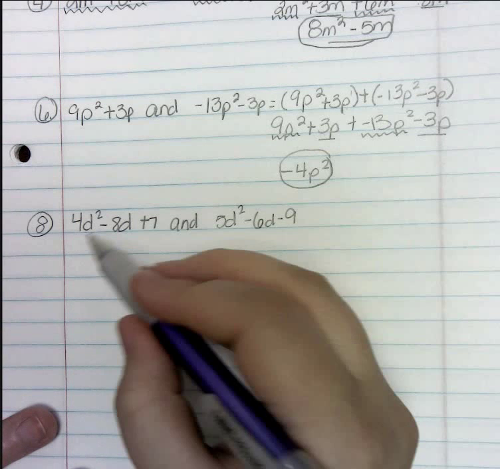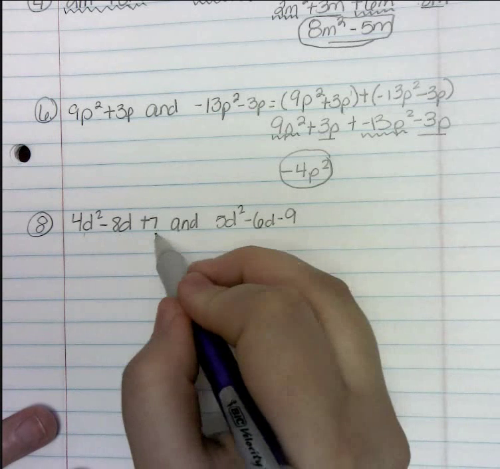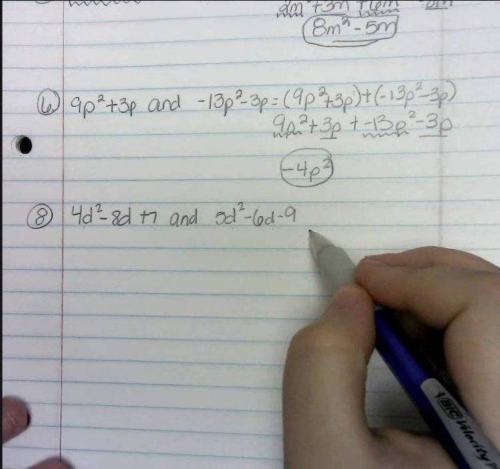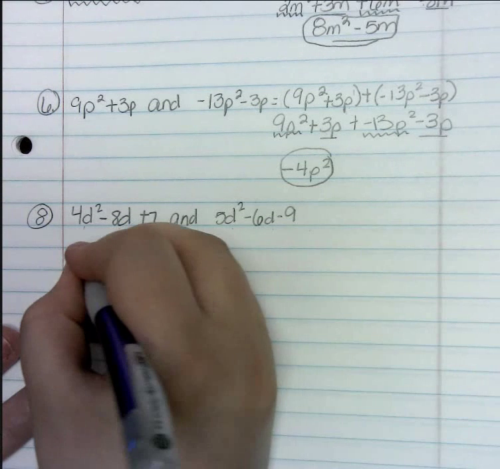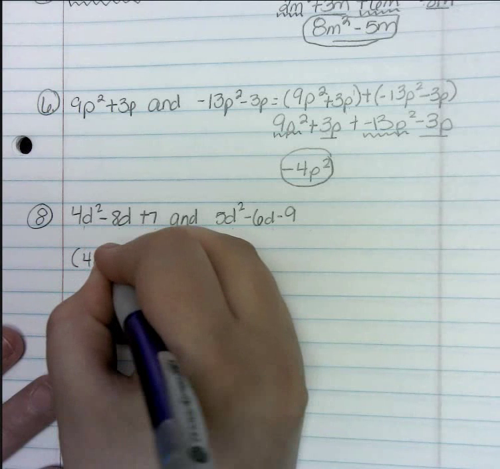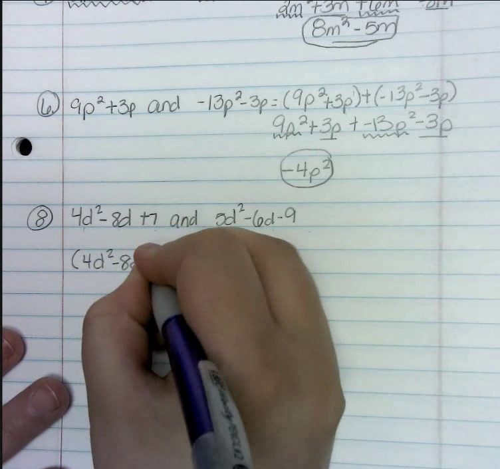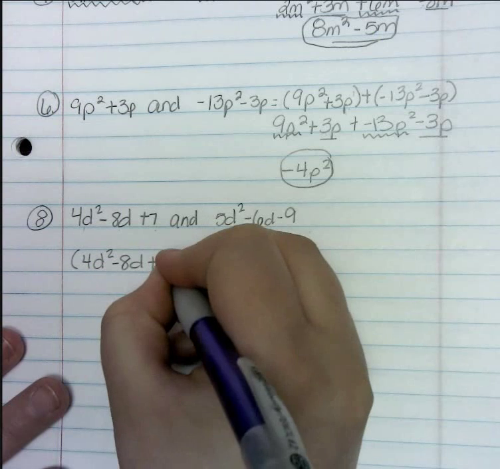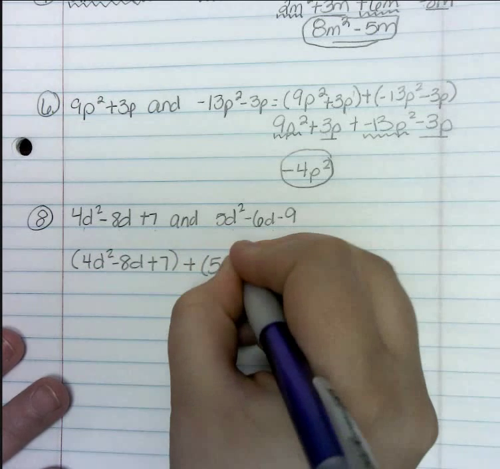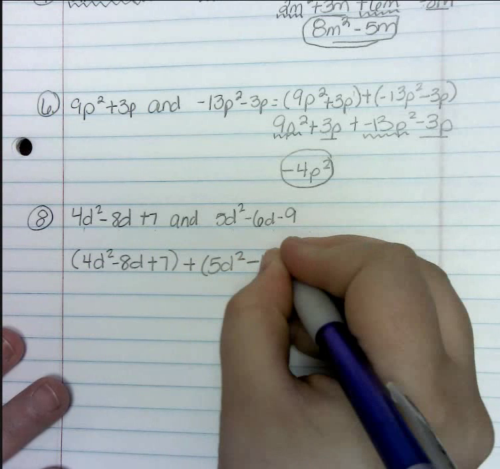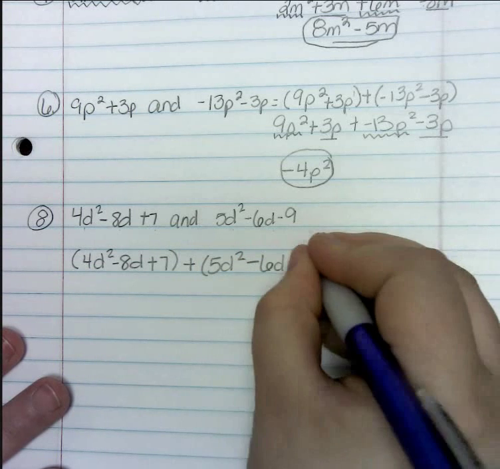Just because there are 3 terms here does not change anything. It's still the same type of problem. So I have 4d squared minus 8d plus 7 plus 5d squared minus 6d minus 9.